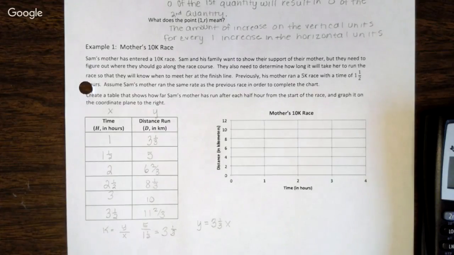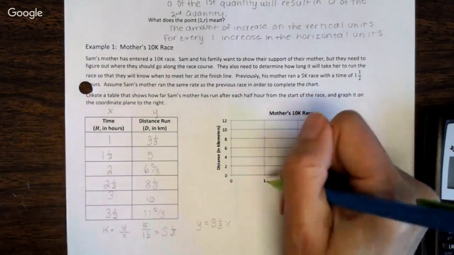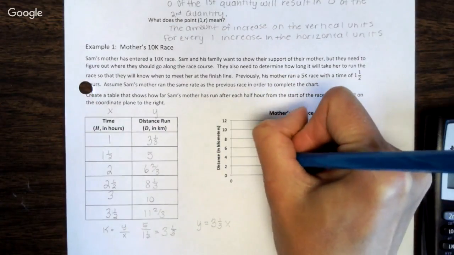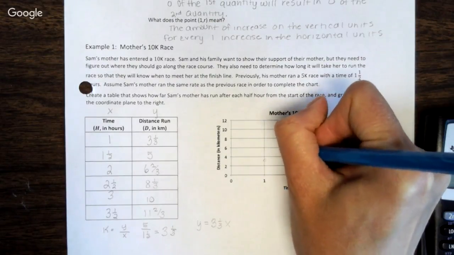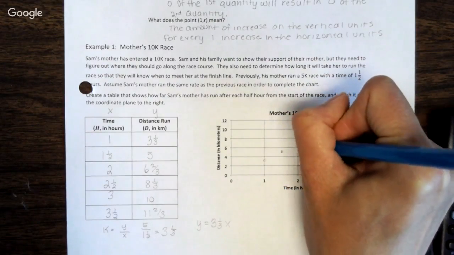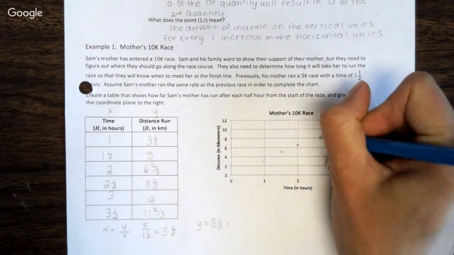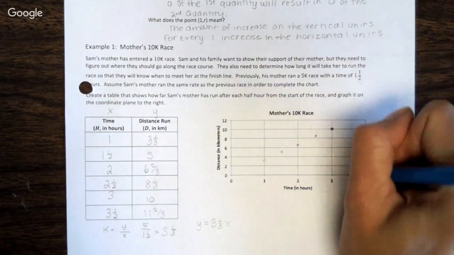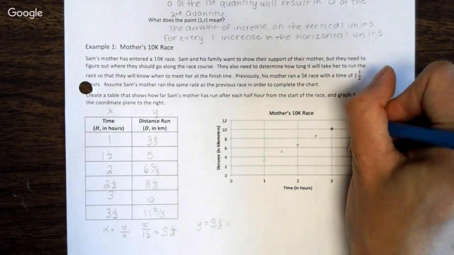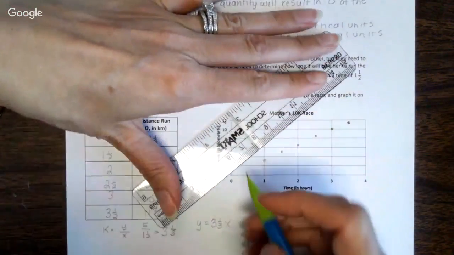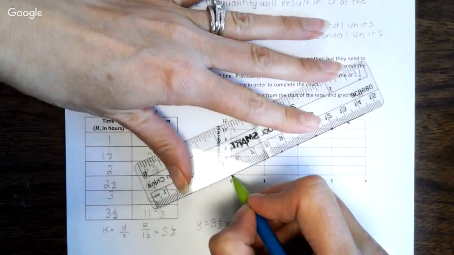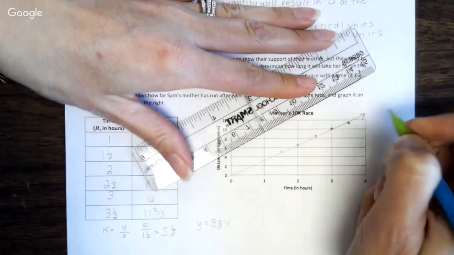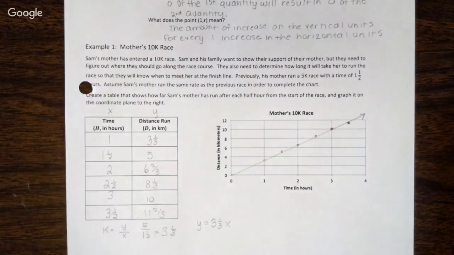Let's take these and graph these points on the graph. So at 1 hour, we were at 3 1/3. At 1.5, she was at 5. At 2, it was just above 6. At 2.5, it was just above 8. At 3, she was at 10. And 3.5 was just over 11. Okay, so we're going to take our straight edge. And don't forget to draw your arrow.